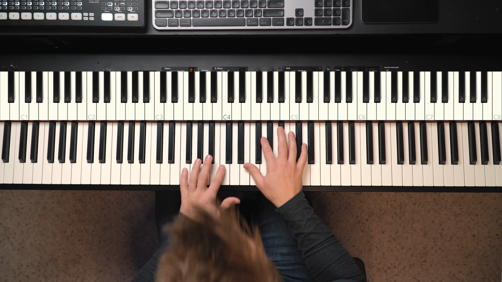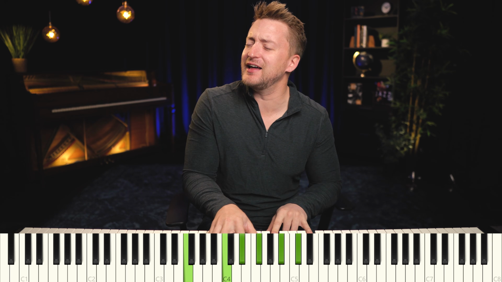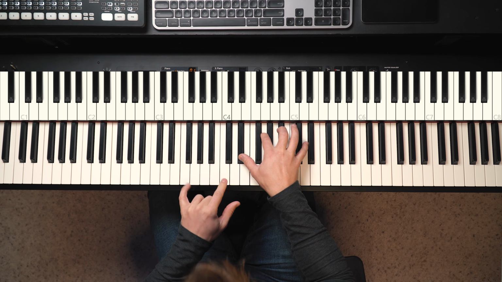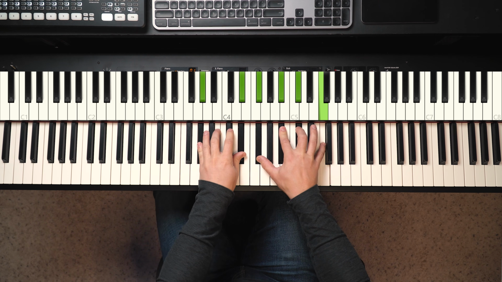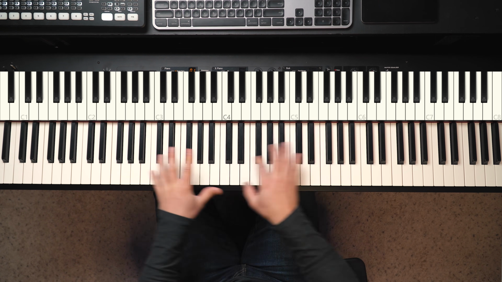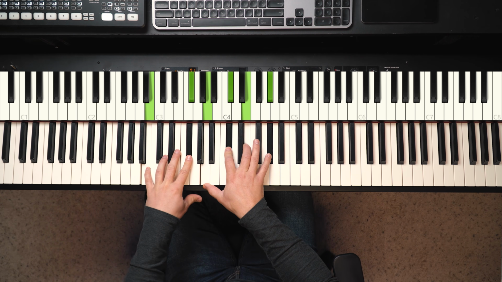Oh man. Oh wait, no, that was wrong. I know why, because my brain for some reason decided to play a minor 7th chord, starting on the whole step down. There we go, that's what it's supposed to be. Oh man, what a beautiful sound, right?